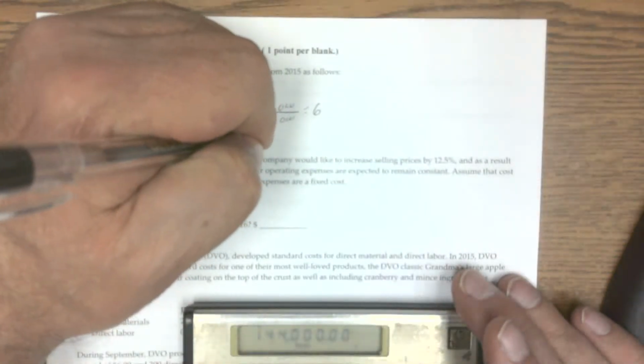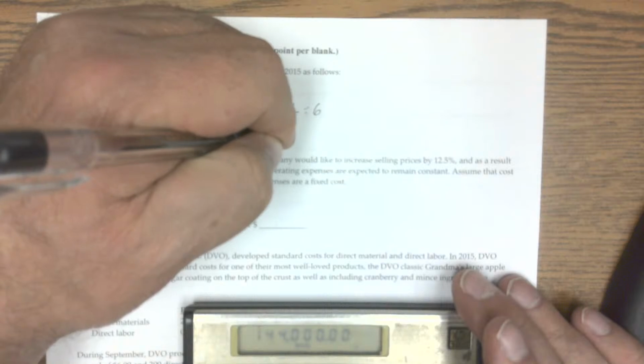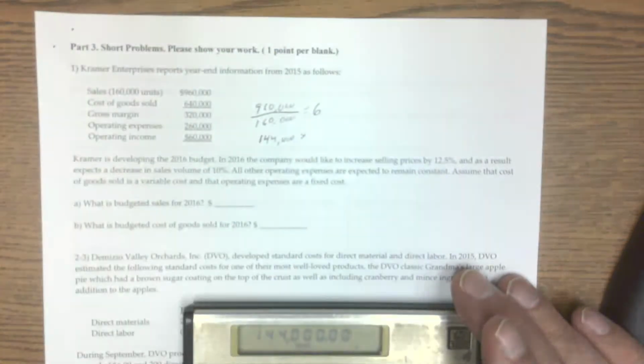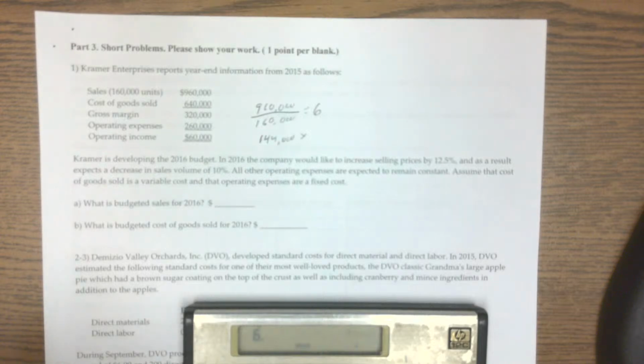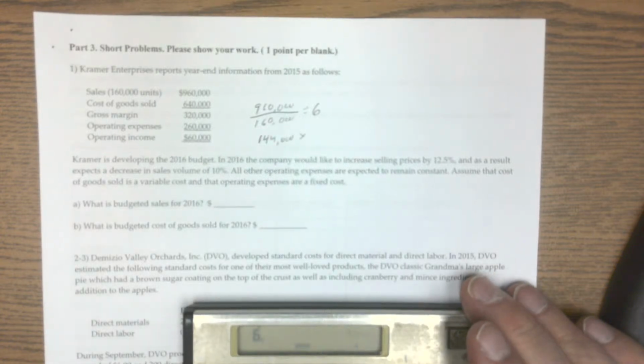So it would be 144,000 units, but it was $6, and we're going to get a 12.5% increase, 1.125.